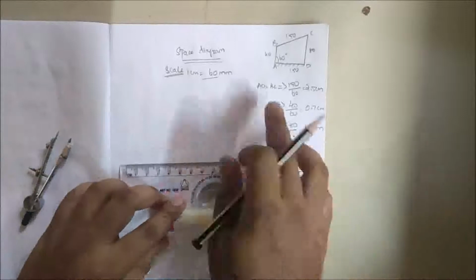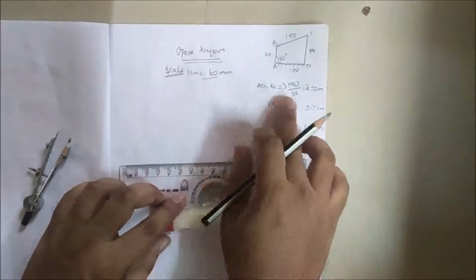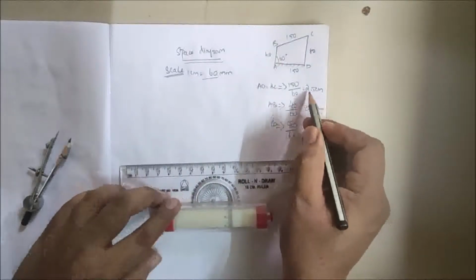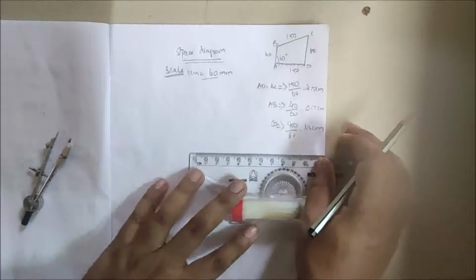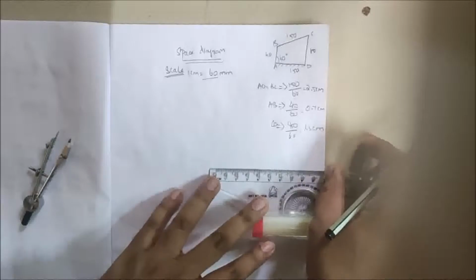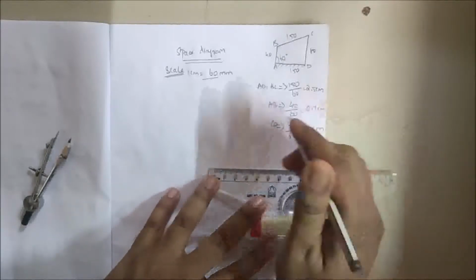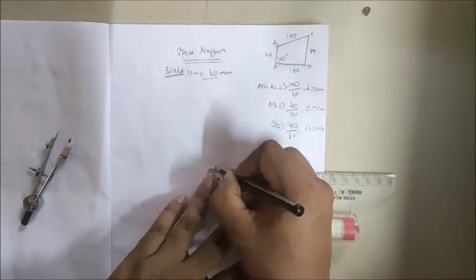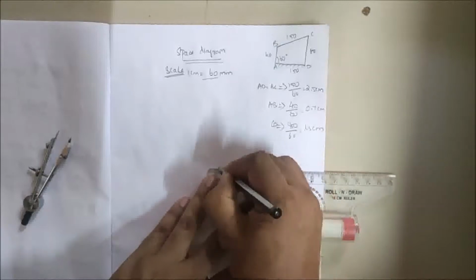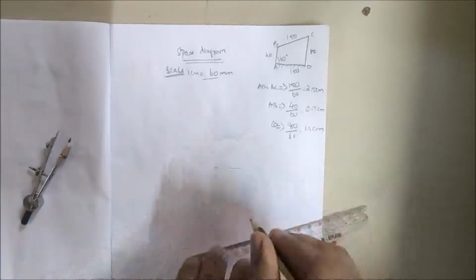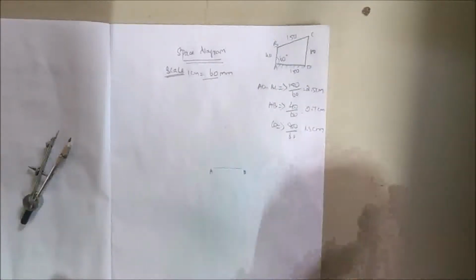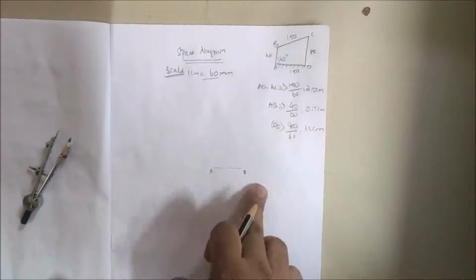So first we are going to draw AD. What is our length of AD? After scaling, our length is going to be 2.5 cm. So I am going to draw a line of 2.5 cm. So from here I can take it, 2.5 cm is here. I am going to draw a line. So AD, length is 2.5 cm.